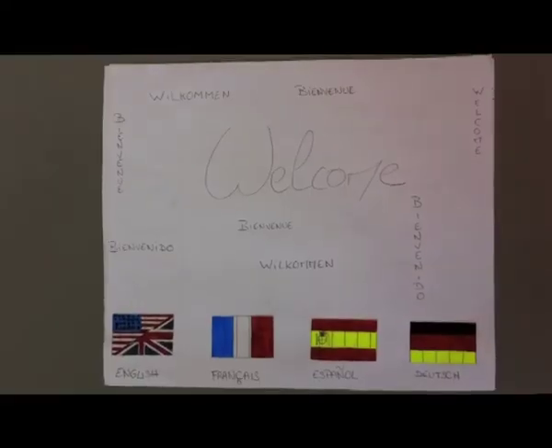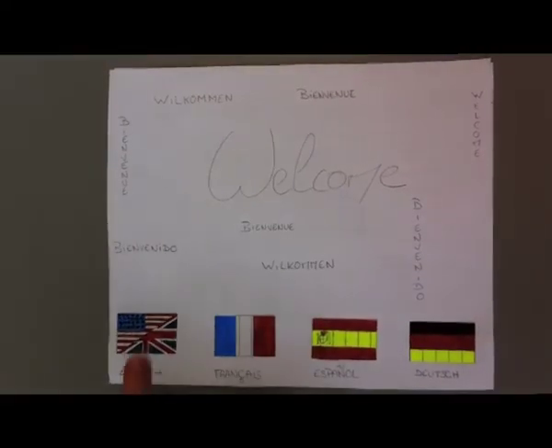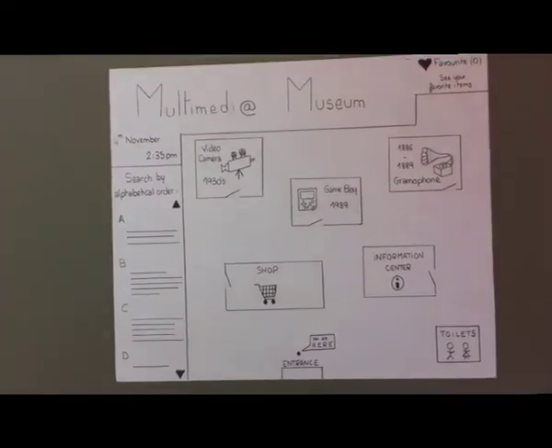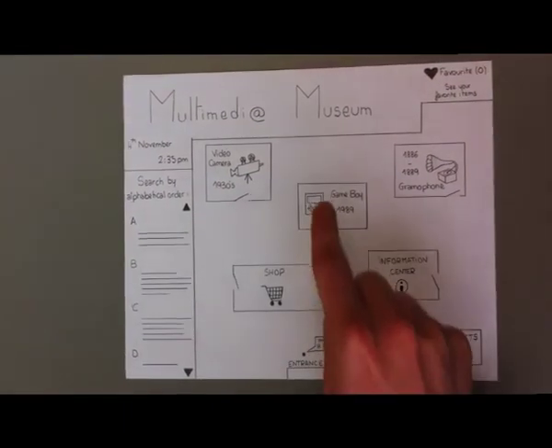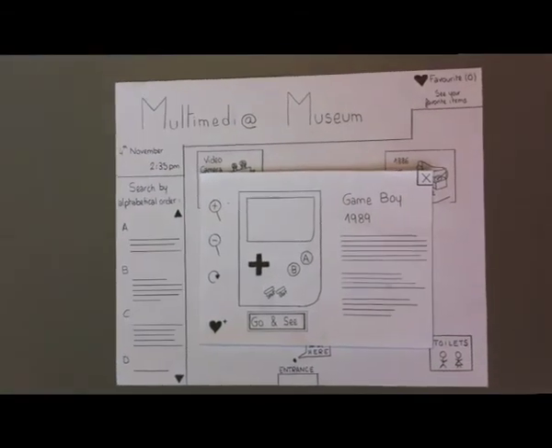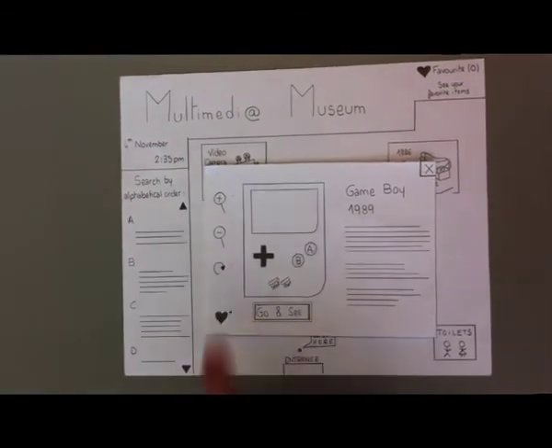Okay, so this is the map. So if you wanted to press English, what would you do? Nice, this is the main screen and you are here. So if you wanted to choose the Game Boy, what button would you press? So the screen appears. So now to zoom in the Game Boy, what button would you press?